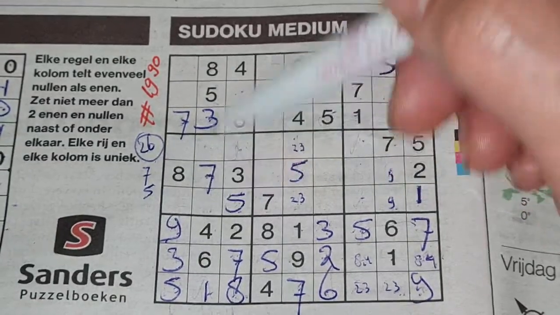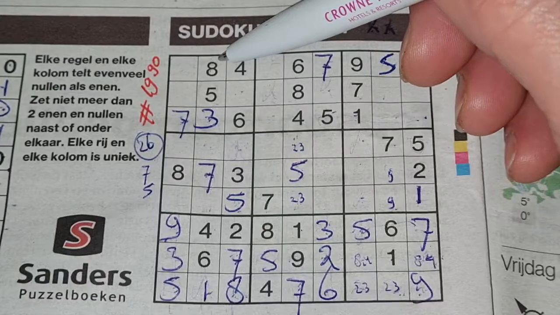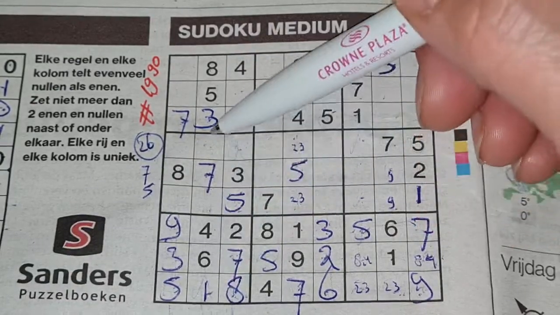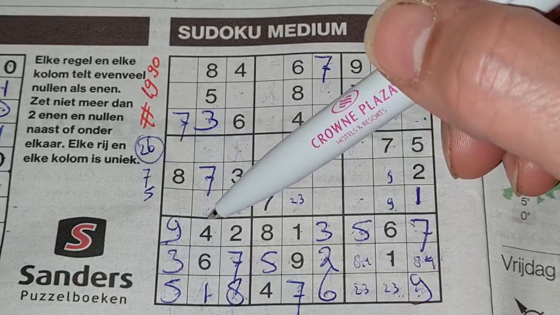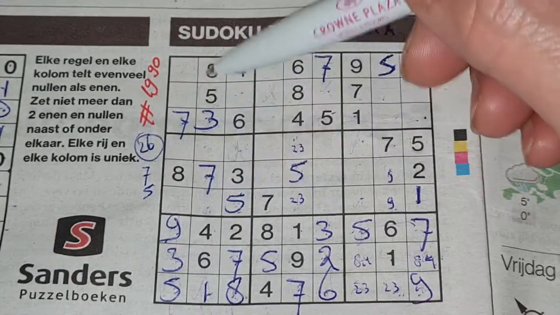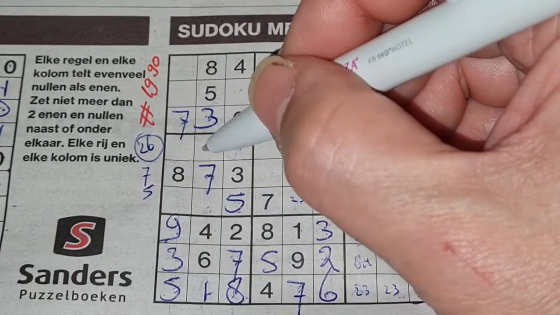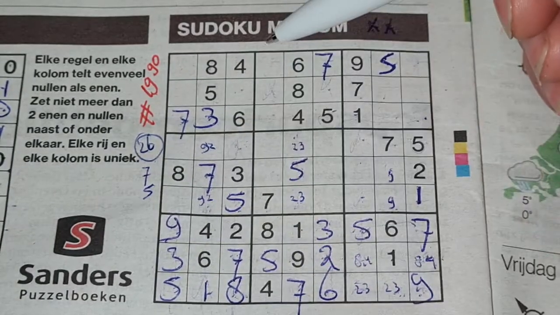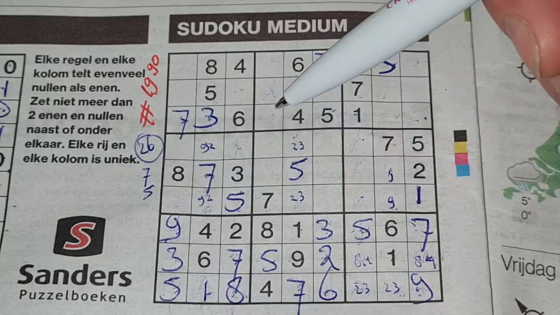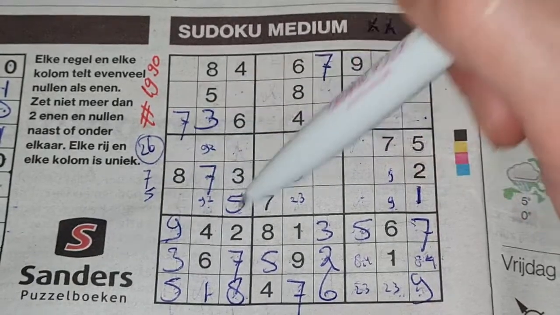2 boxes left in the second column. The 2 is missing and the 9 is missing. 2 and a 9. Let me mark those two numbers, 9 and 2. 3 missing numbers now in this big square.